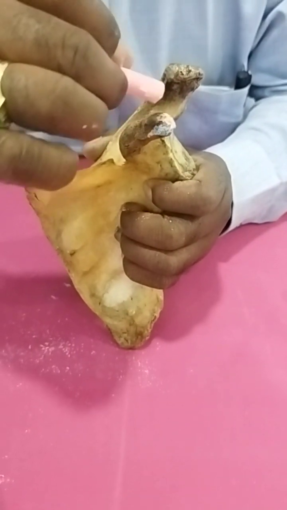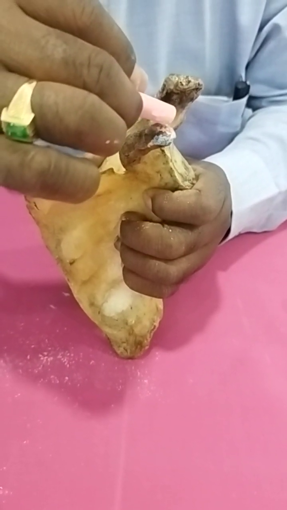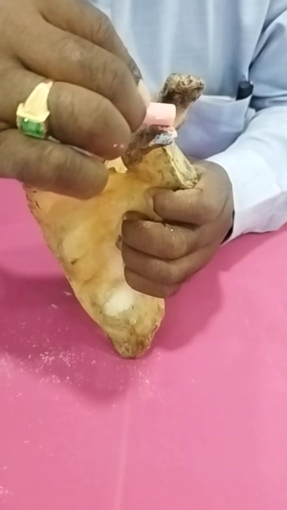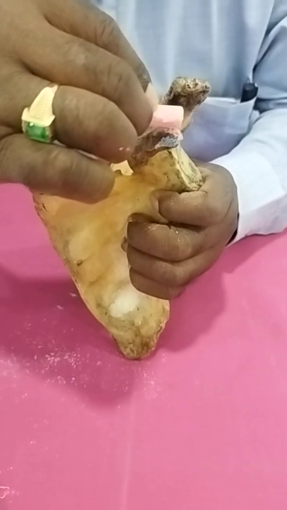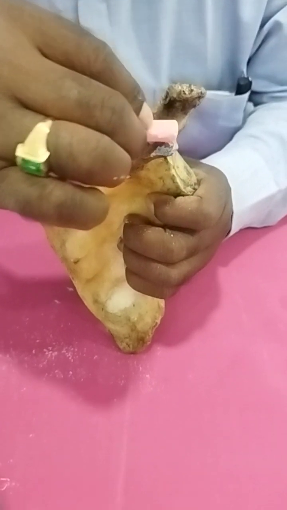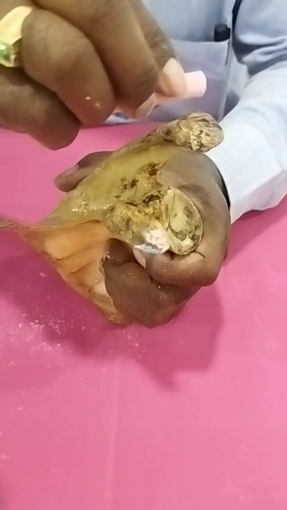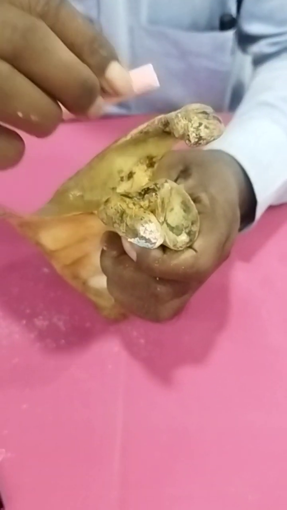Not only this, it also gives attachment to the ligaments: the coracoacromial ligament, coracoglenoid, and coracohumeral ligaments attached to this coracoid process. Next, another one here, the acromion process. This is the acromion process.